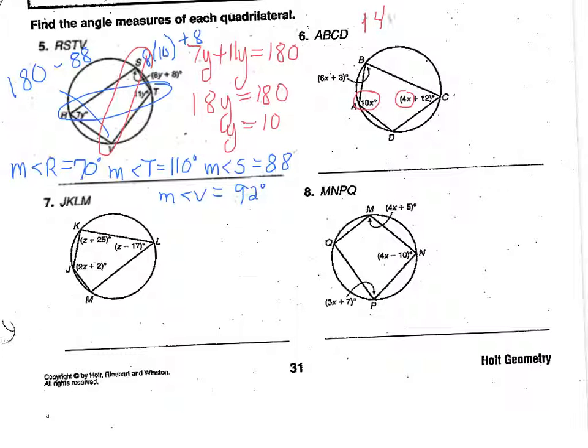14. 14? Okay, so 14X plus the 12 should be equal to what, Sean? 180. You add them up, equal to 180. Okay. So when you solve for X here, X is going to be equal to 12. So that's the first thing that you need to do. You need to add them up, let it equal 180, and then solve for X.